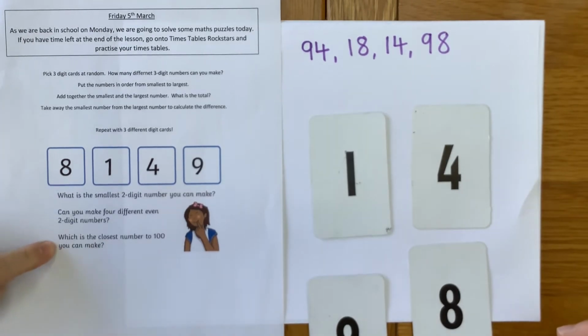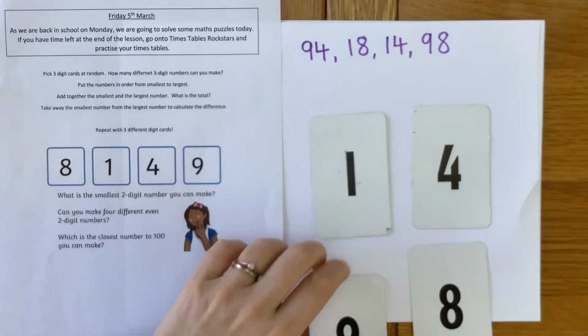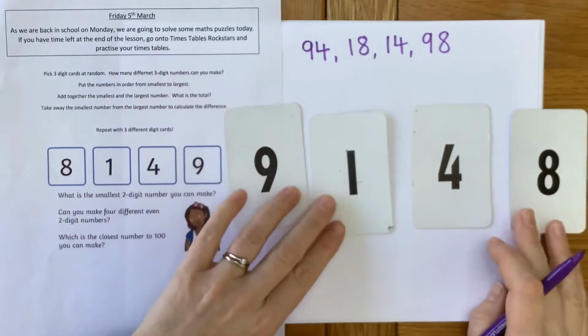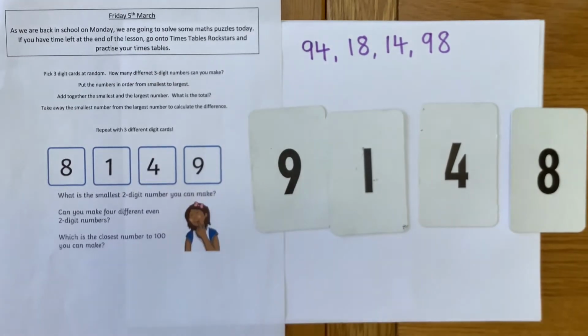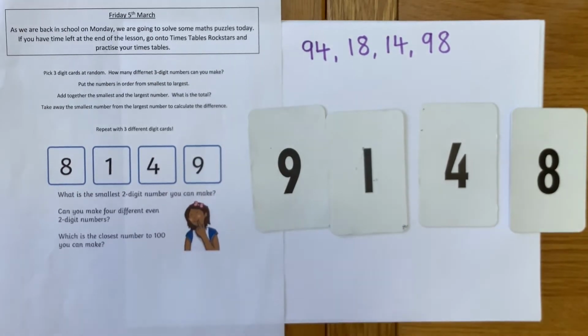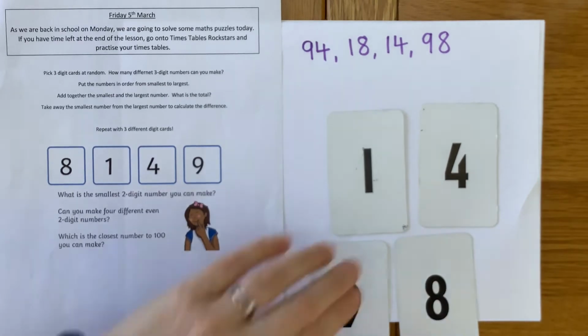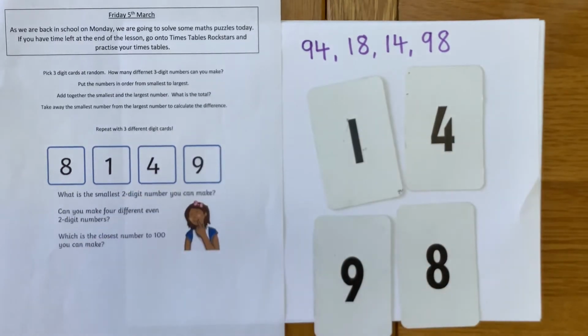The last part of our challenge, which is the closest number to 100 you can make? I think we've already answered that, haven't we? Because we found the highest 2-digit number, and that was 98. So 98 is going to be the closest to 100 we can get.